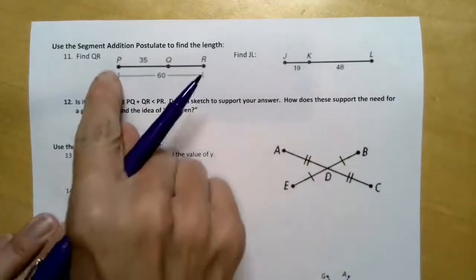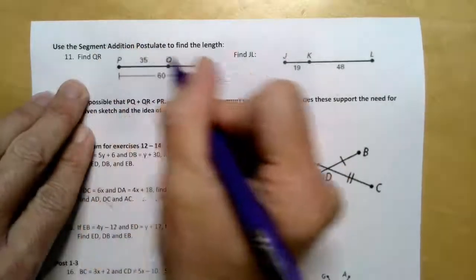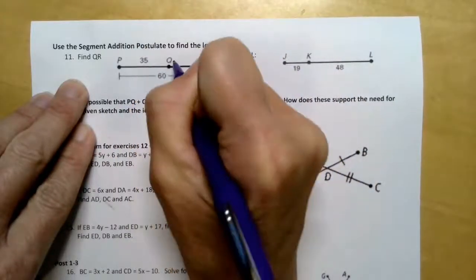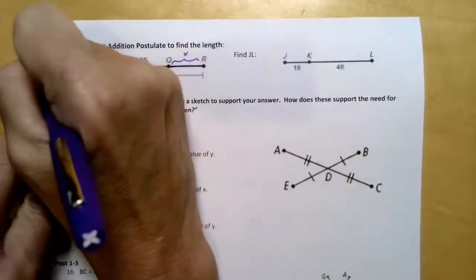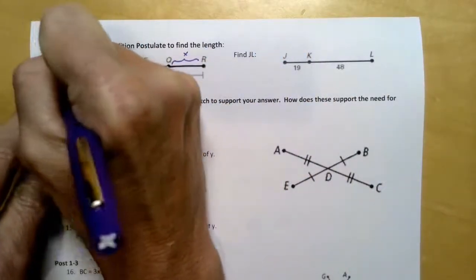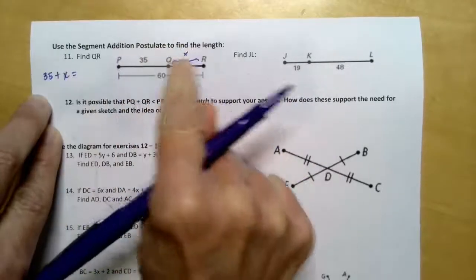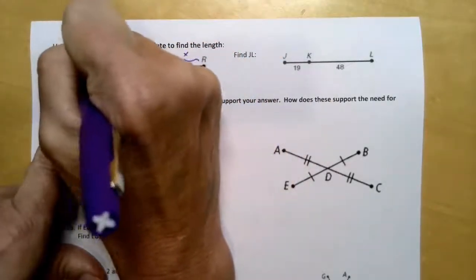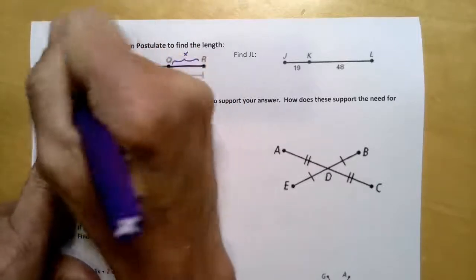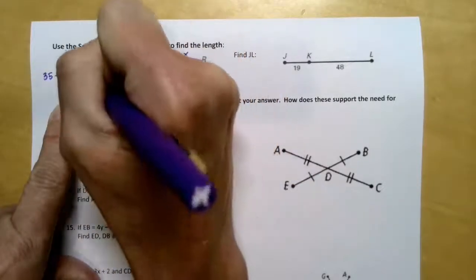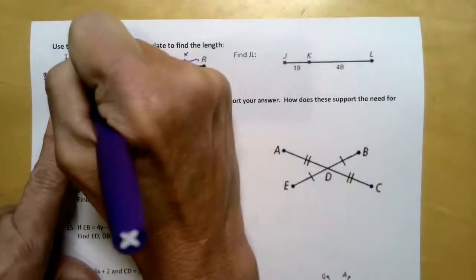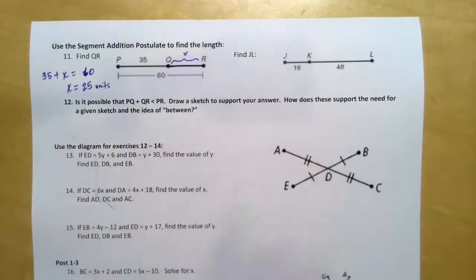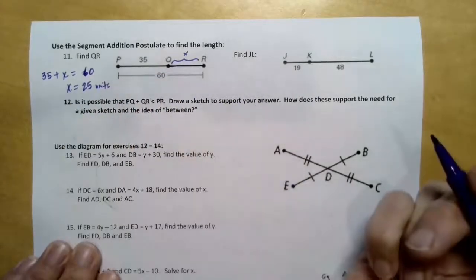So if it's talking about finding QR, that's going to be the distance from Q to R. So this is what we're looking for here. We can write a simple equation thanks to the segment addition postulate. 35 plus x is going to be equal to 60. So then therefore our x is going to be equal to 25. When we're talking about distance, we always want to put our units. If they don't tell us inches or centimeters, then that's fine. We can just say that the distance from Q to R is 25 units.